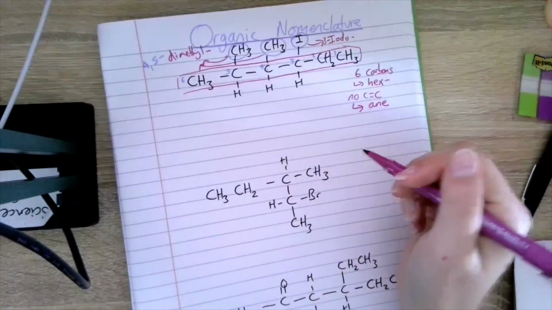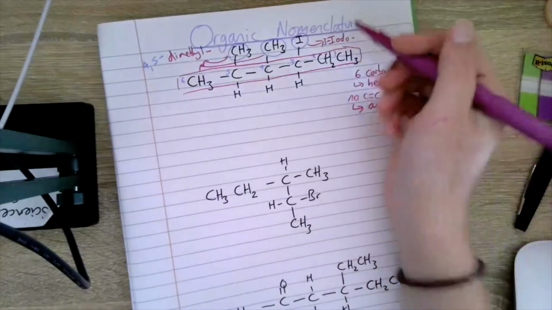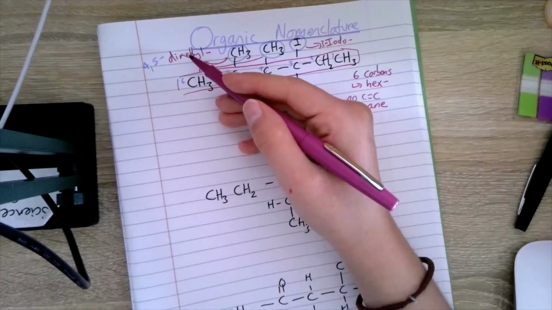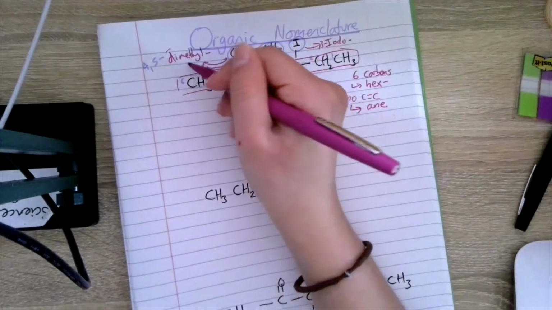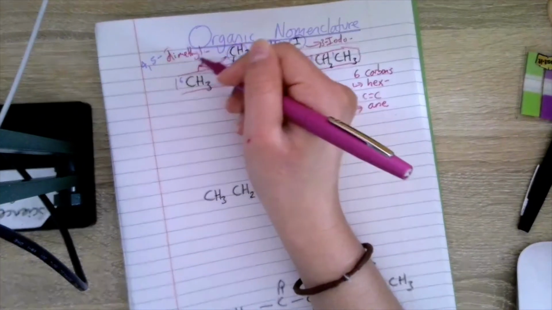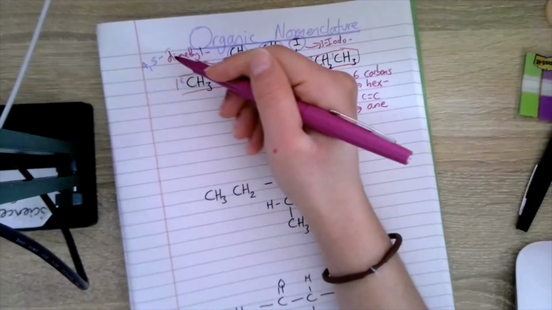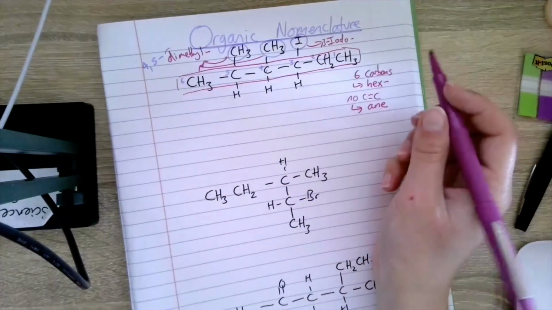So which one's going to come first? We consider alphabetically. So I comes before M in the alphabet. We don't worry about the fact that it's a dimethyl here. Methyl is the group that we're considering, just like iodo is the group we're considering. We're not concerned with the number of them when we're considering our alphabetical order.